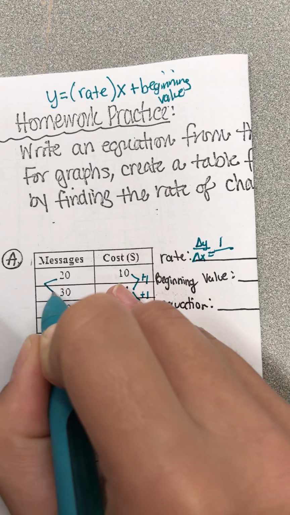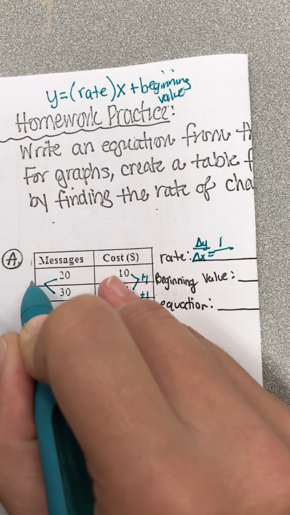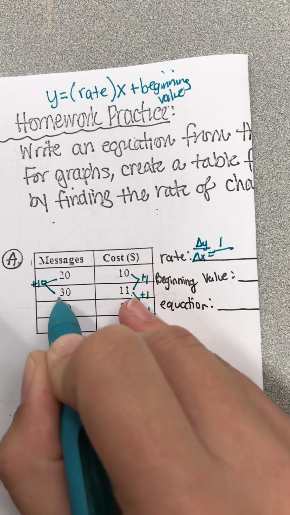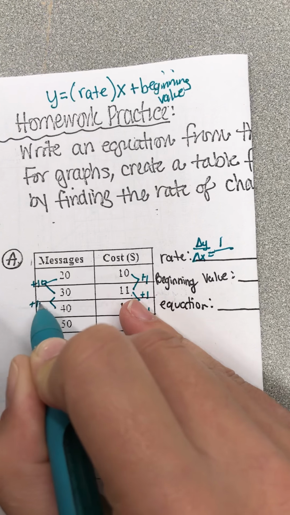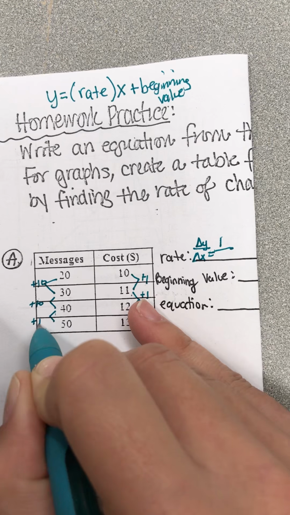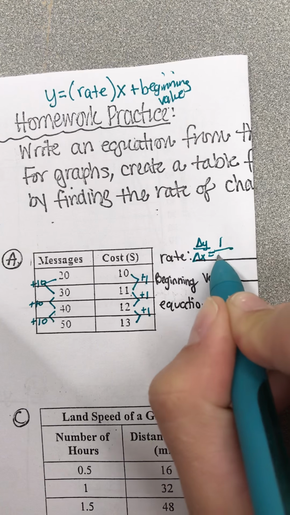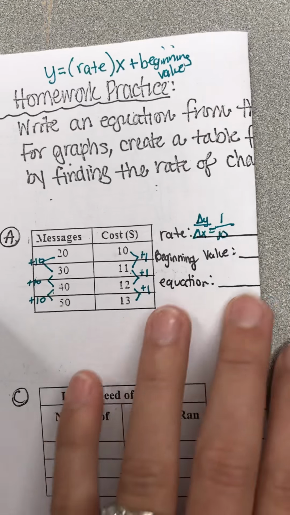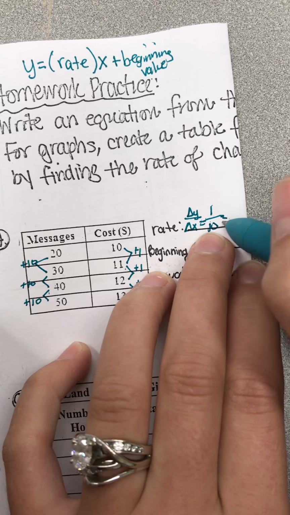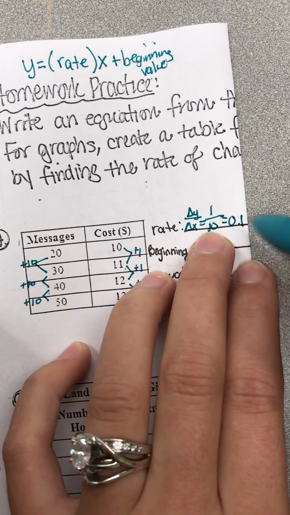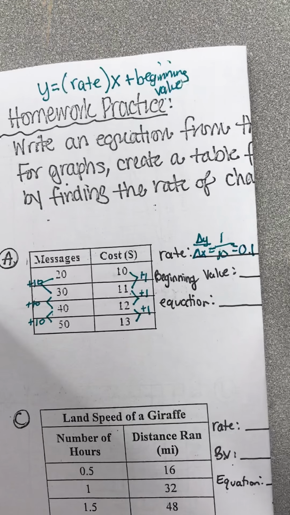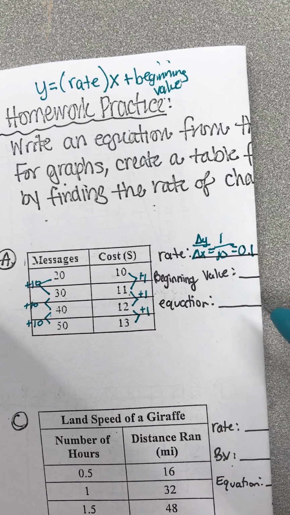Whereas my change in x, how do I go from 10 to 20, is I add 10, and the pattern continues all the way throughout the table. So my change in x is 10. 1 divided by 10, if I simplify that, is 0.1. And feel free to simplify it, that doesn't hurt anything.